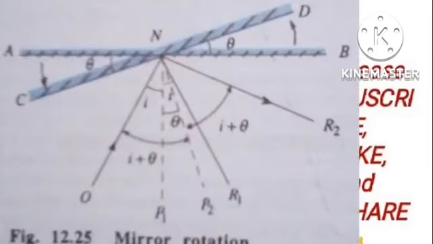There's another phenomenon that we have to explain, which is the effect of mirror rotation on a reflected ray, and this is called a mirror galvanometer in its application. Let's talk about this in this section of the video. Now you can see this is a diagram of a mirror AB. When this mirror AB is rotated to mirror CD through an angle theta, the incidence angle is also rotated through an angle theta, and the normal now becomes a new normal. So this is adjusted, and the new reflected ray is now NR2.